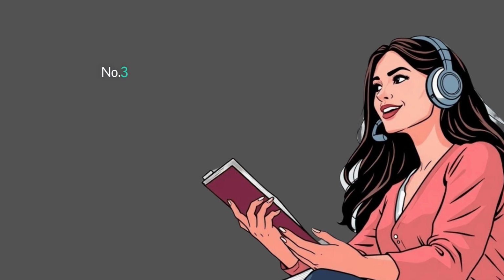Number 3. Past simple tense. Now, let's talk about the past. We use the past simple to talk about yesterday, last night, last week, things that are finished. Examples. Yesterday, I woke up early. I went to work. I came home late.